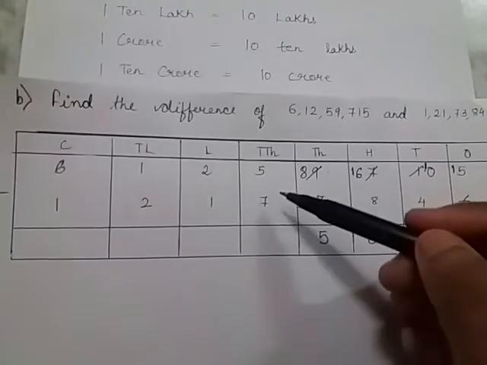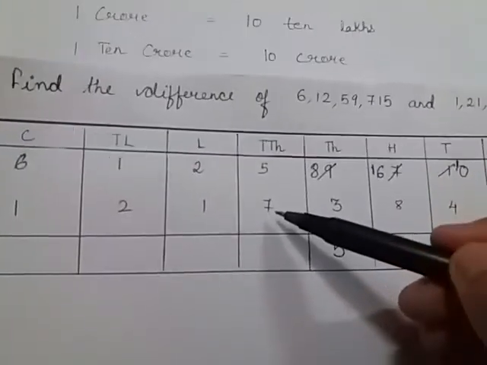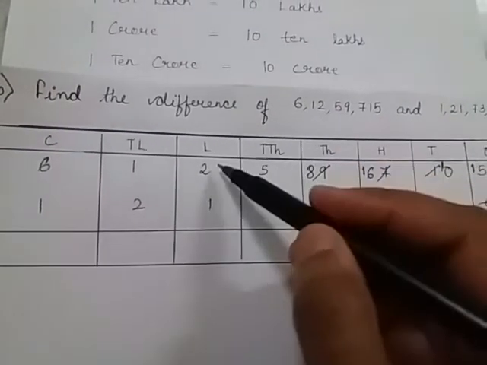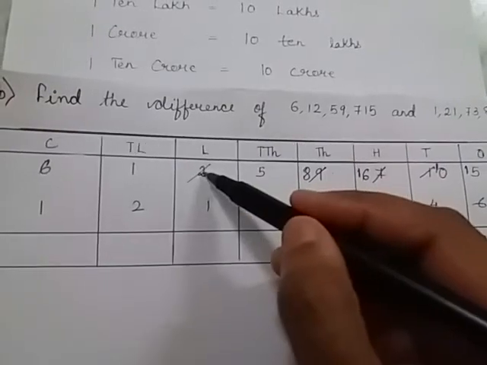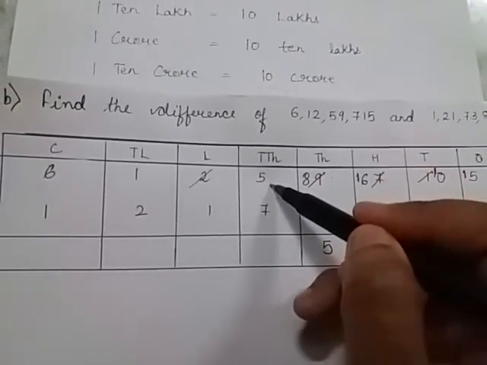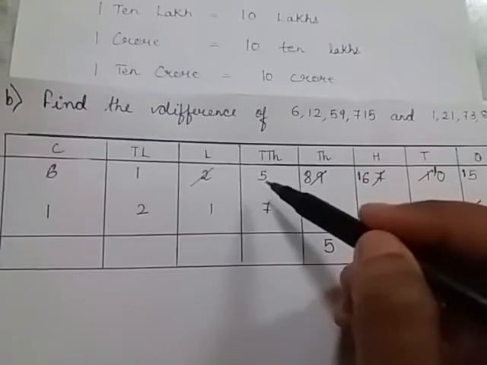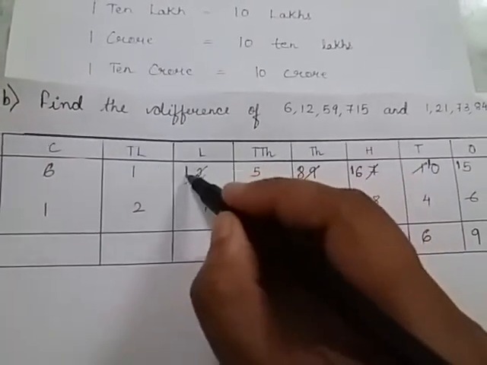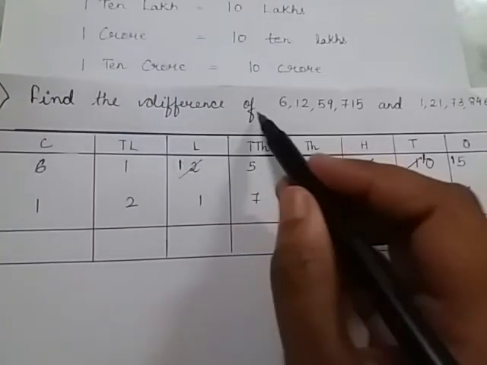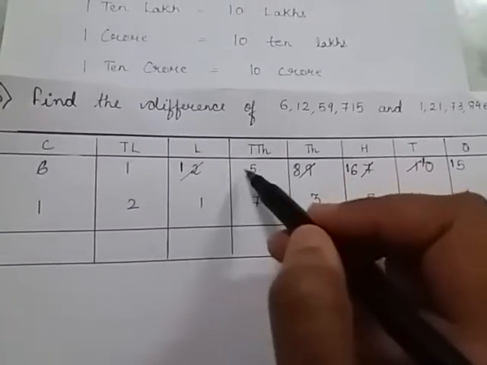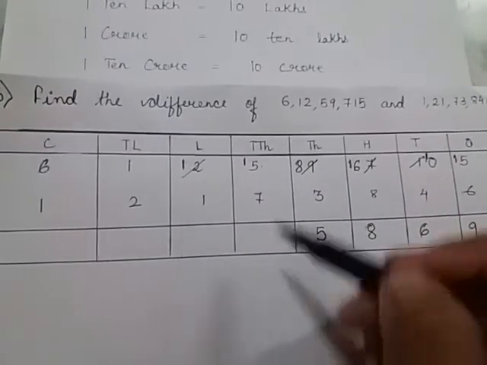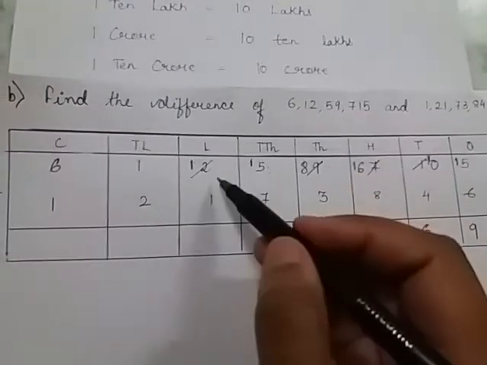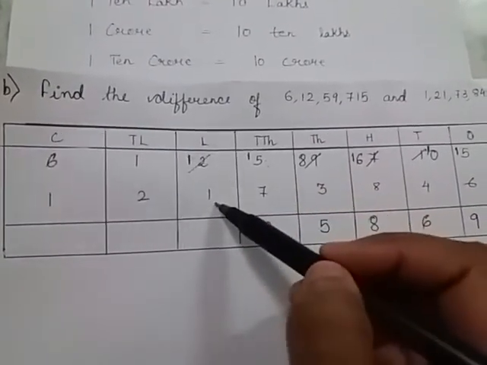Here again we have been given a larger number which we have to subtract from a smaller number. Again what we will do, we will take 1 lakh from here and we will shift it here, because we know 1 lakh is equal to 10,000. So when I will take 1 from here, this will get reduced and this will become 1. And here 10,000 is shifted, that means 10 plus 5 gets become 15. And 15 minus 7 is 8. Here 1 minus 1 is 0.